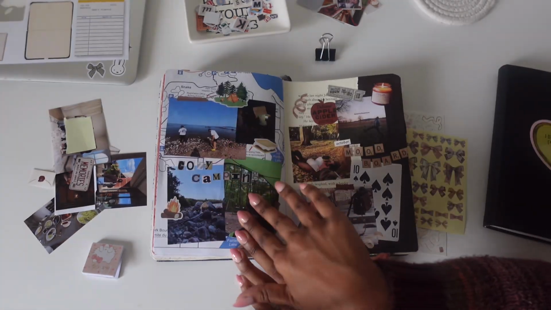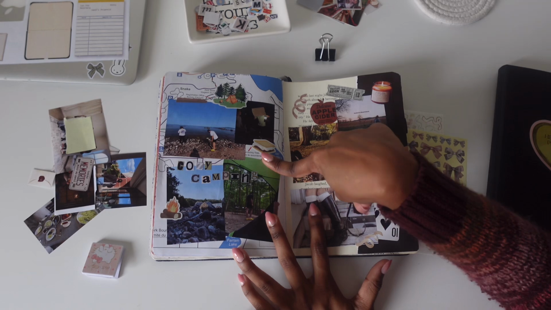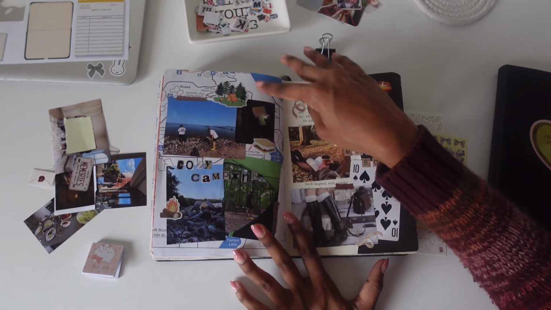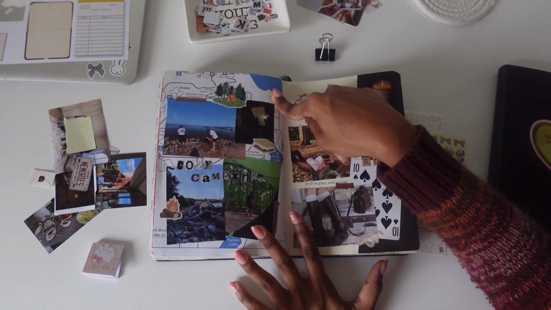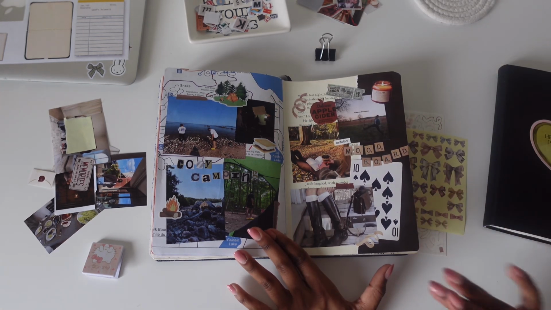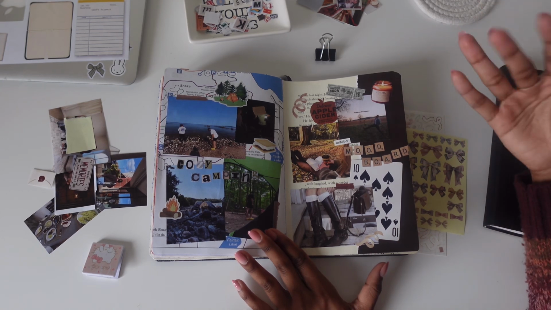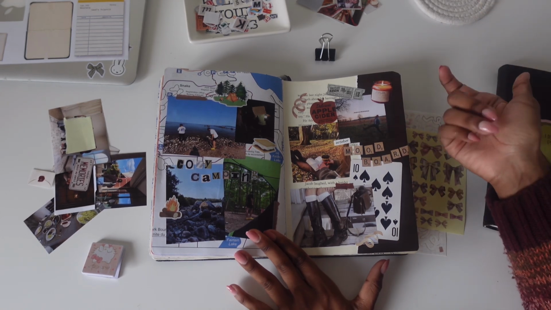Here we have my little camping spread. I went camping last month, so I did a spread about that. My favorite part about this spread is definitely the map for the park that I put in the background. And then we have my October mood board. I just did a little kind of vision board for the month with some pictures from Pinterest.